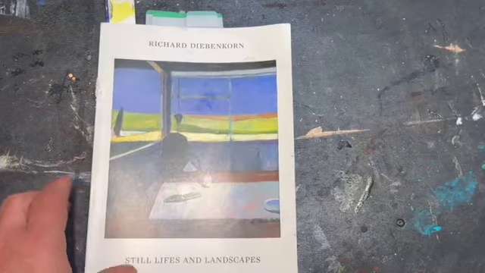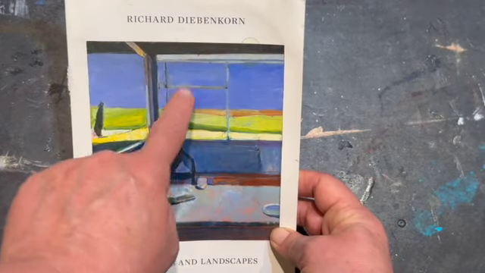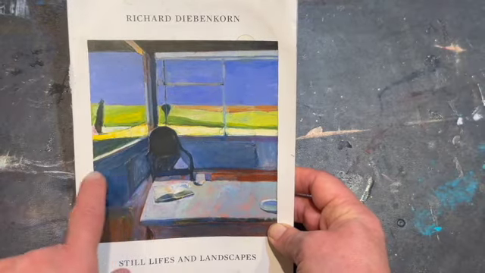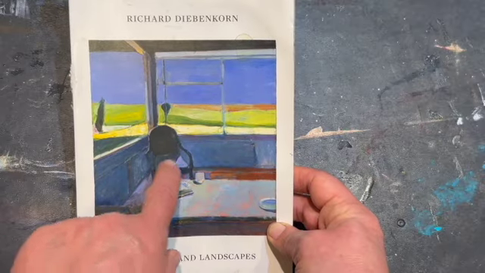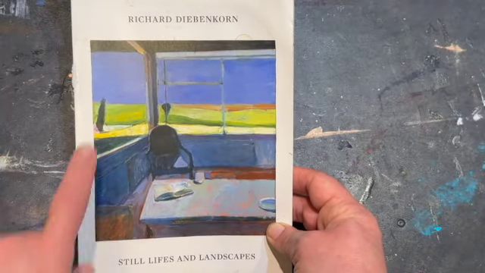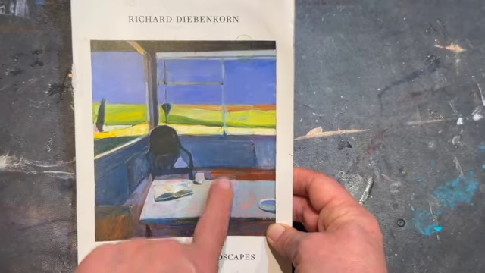Here's Richard Diebenkorn. 1/3 up here. Here's a second third right here. Doesn't go all the way, so you don't have to follow it perfectly. It still works. And then we have the bottom third right here. And then we've also got a third over here and a third over here.